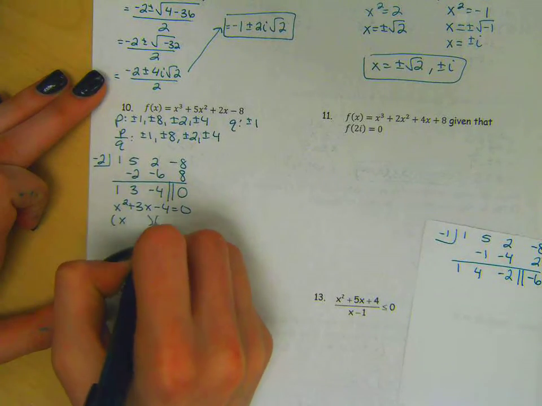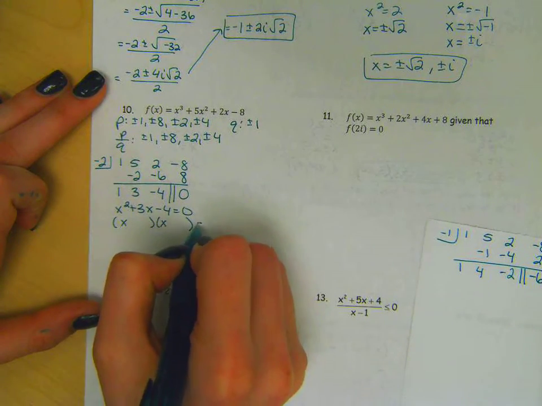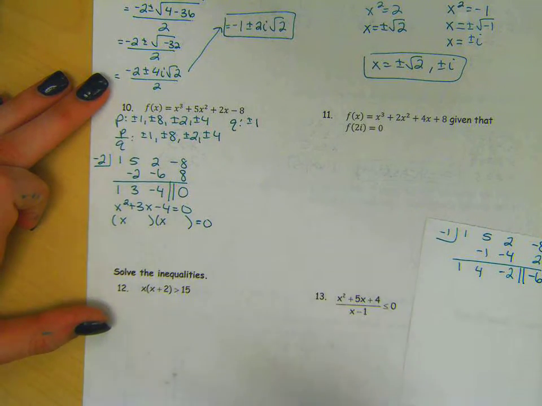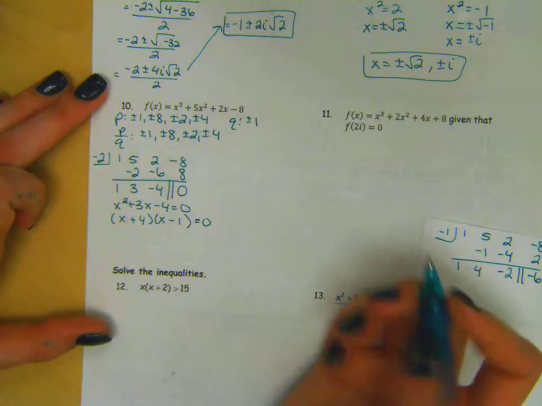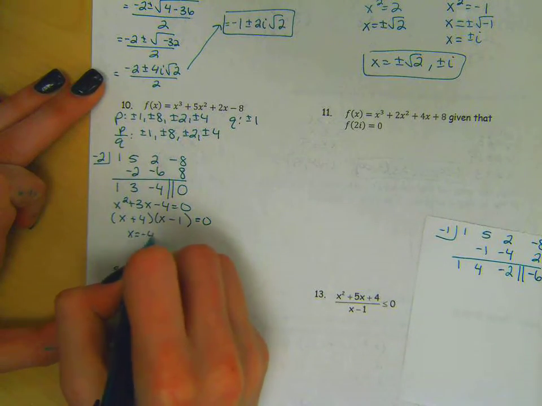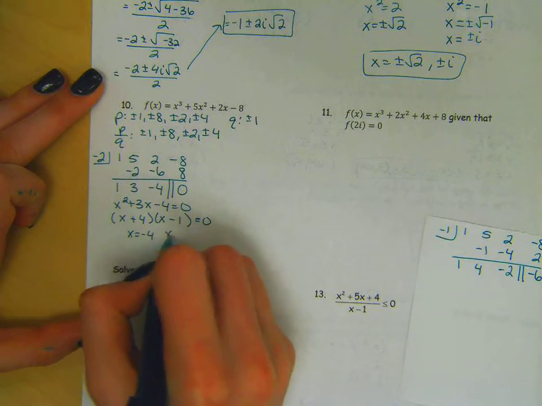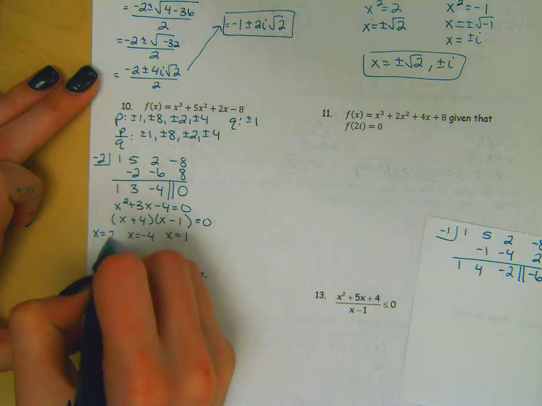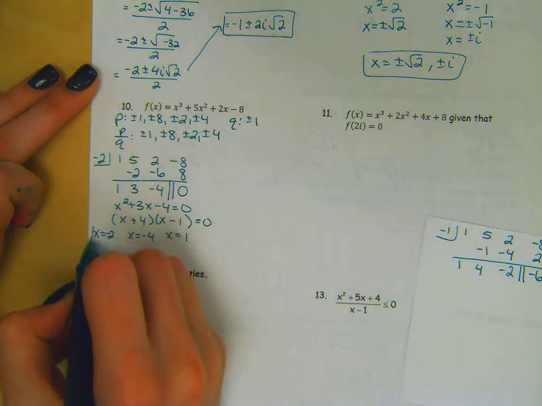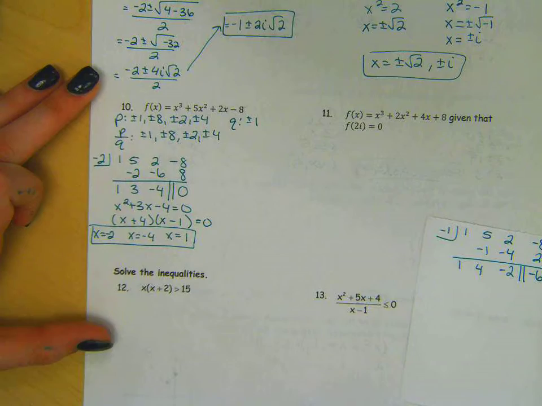The two terms must multiply to negative 4 and add to positive 3. The values that achieve that are positive 4 and negative 1. So I have zeros at negative 4 and at positive 1. Additionally, we can't forget the 0 at negative 2 that we guessed at the beginning. So we have these 3 zeros as our final answer.